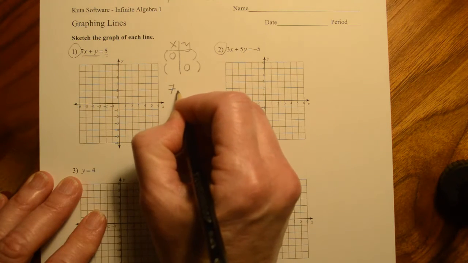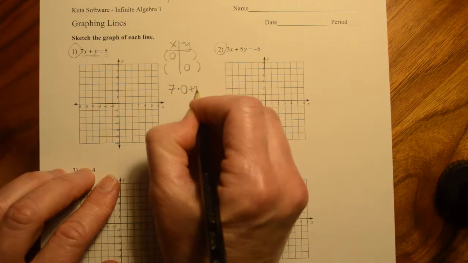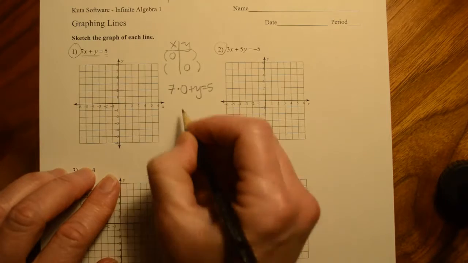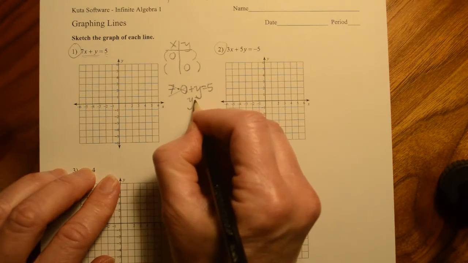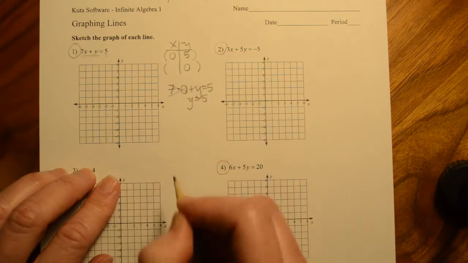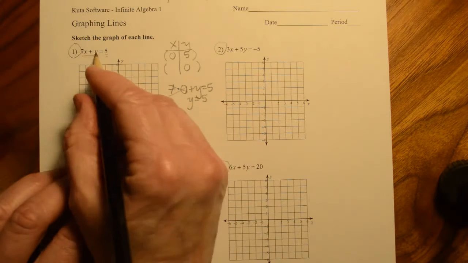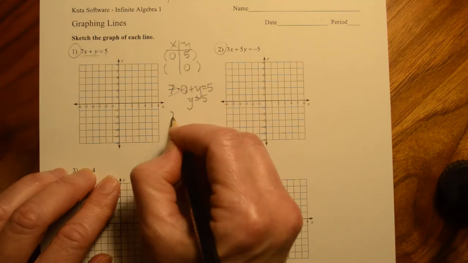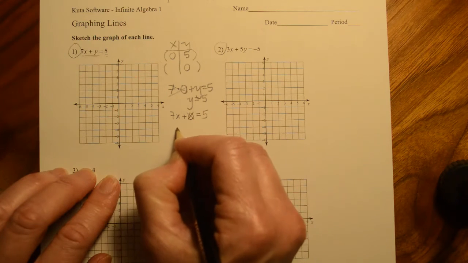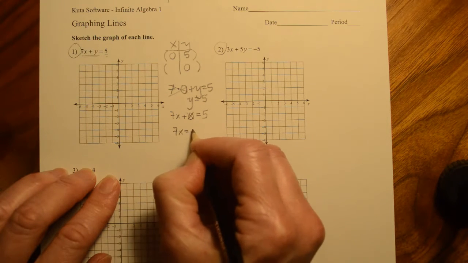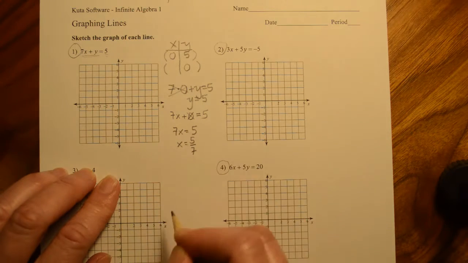So 7 times 0 plus y equals 5. All right, this is going to drop out. And when we do that, we just end up with y equals 5. Right, and then the second one, we're going to put 0 in for y, so 7x plus 0 equals 5. Again, this term just drops out, so we end up with 7x equals 5, and then x equals 5/7. That's really not very nice.